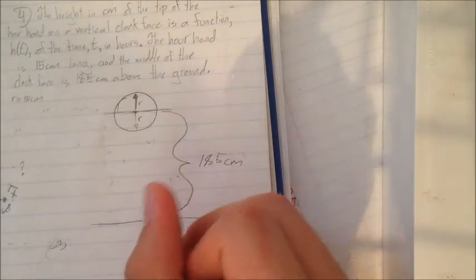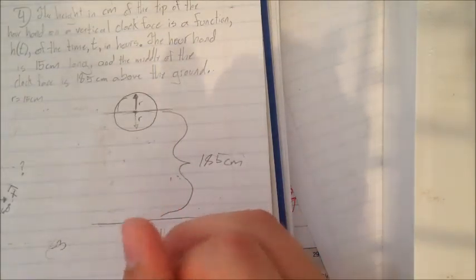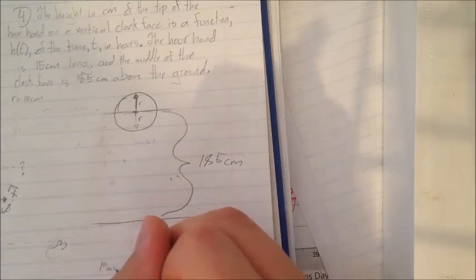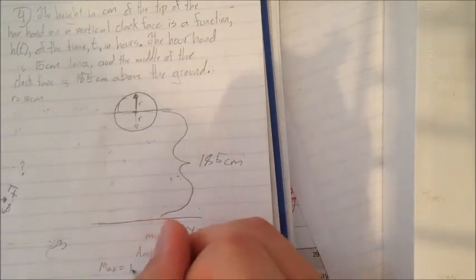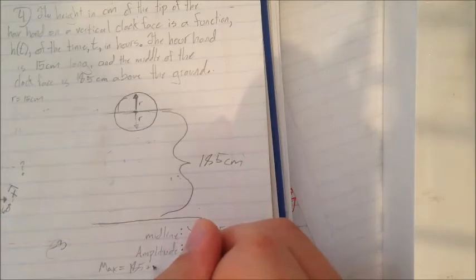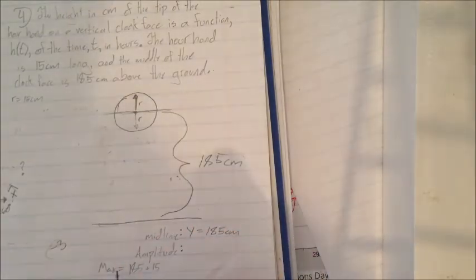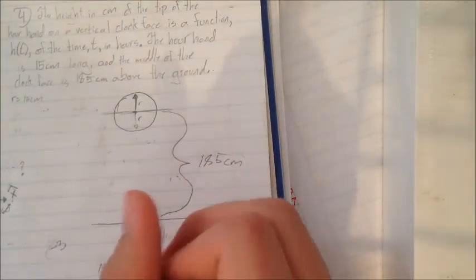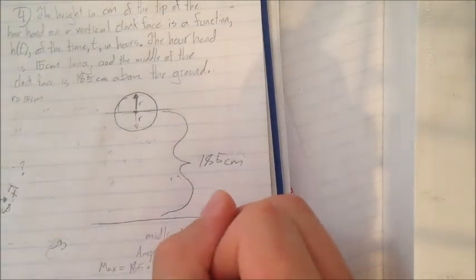So the max equals 185 plus 15, the y value on our midline plus 15, which puts our maximum at 200 centimeters.